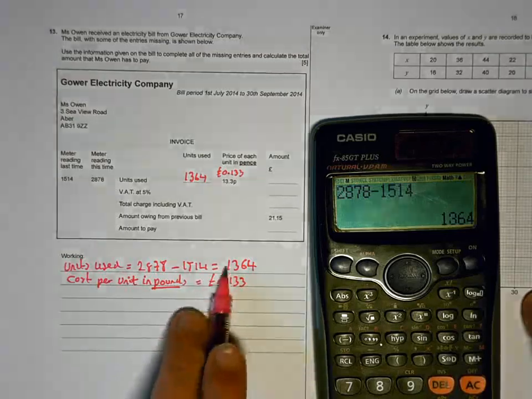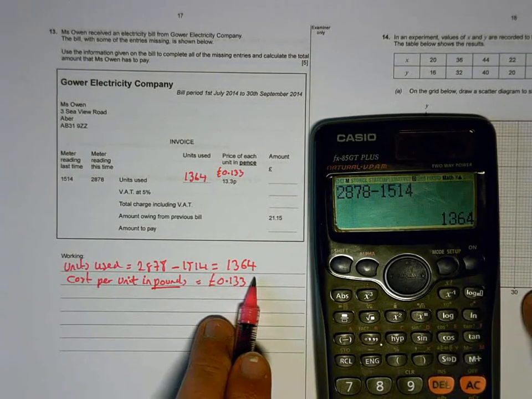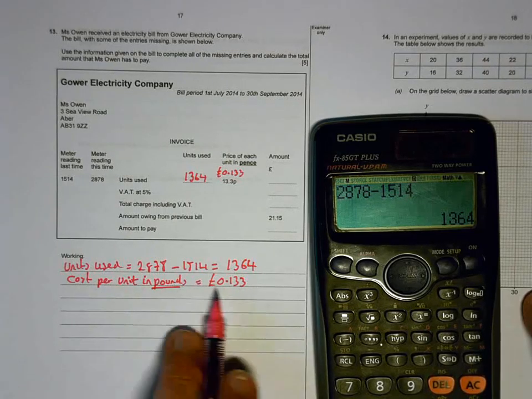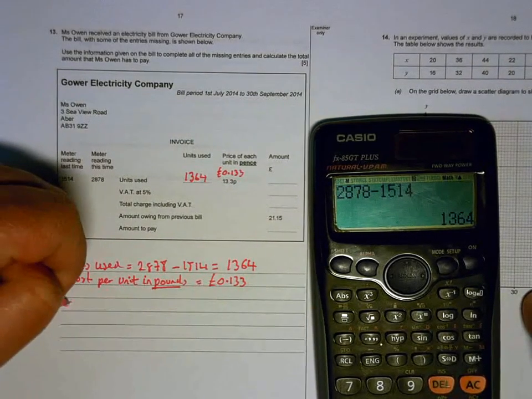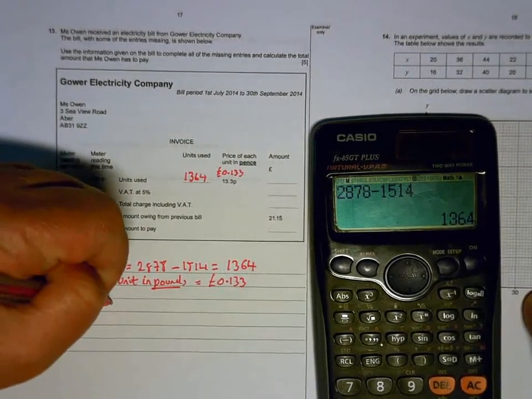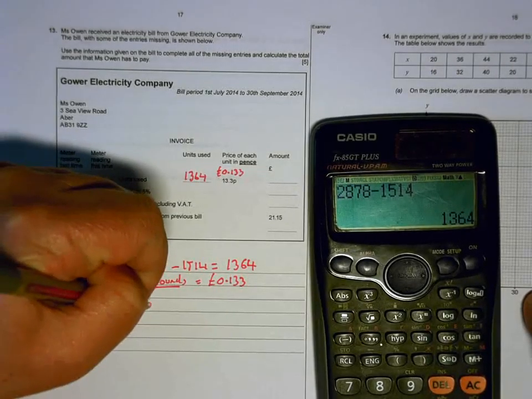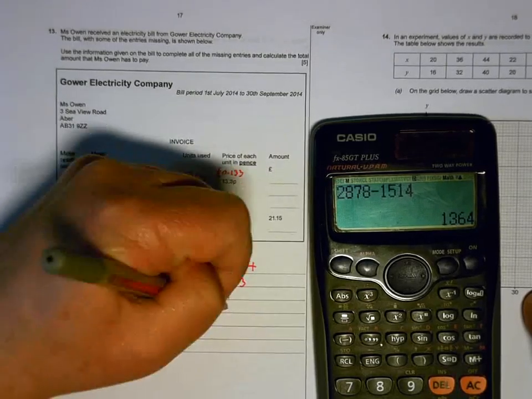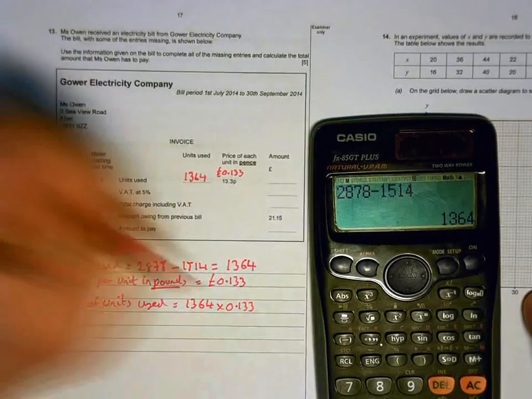Okay, so she's used that many units and each unit is costing her that much. So the cost of her units will be that many, each costing that much.